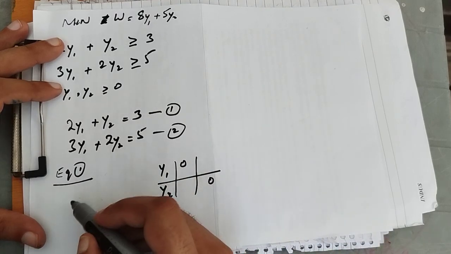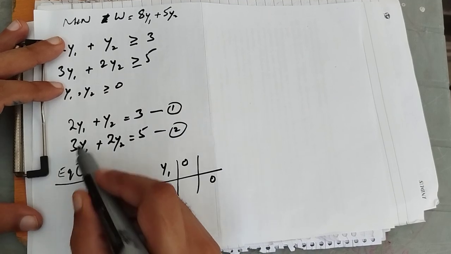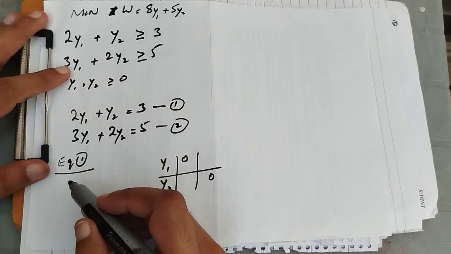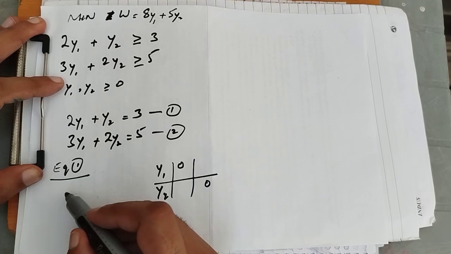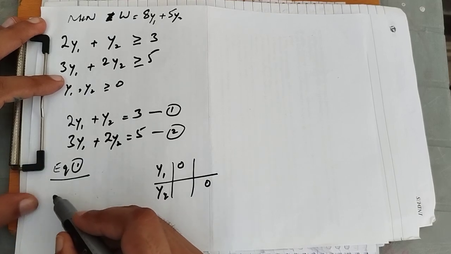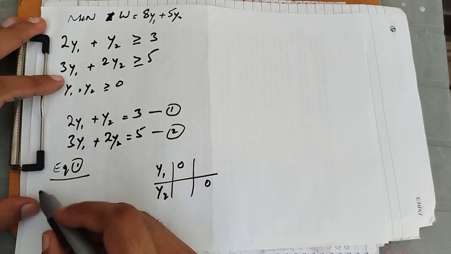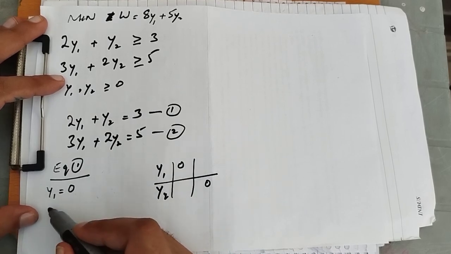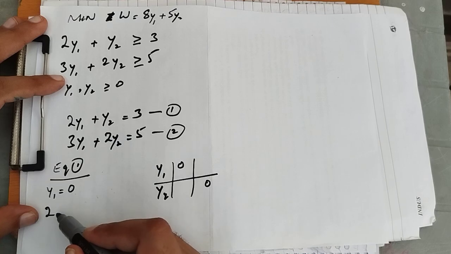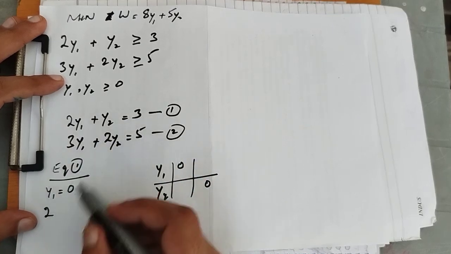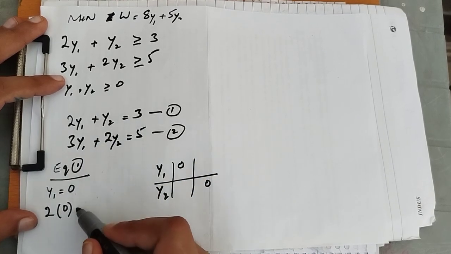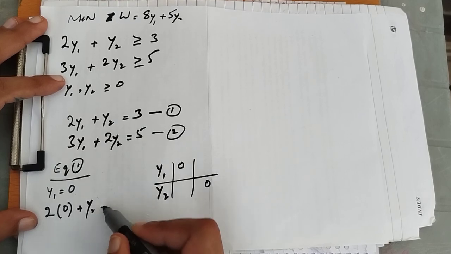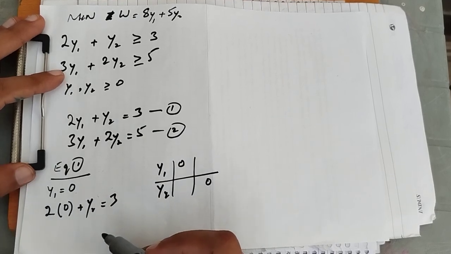Okay, so let's begin with 2y1, in which y1 is 0. So when y1 is 0 in equation 1, 2 times 0 plus y2 equals 3.